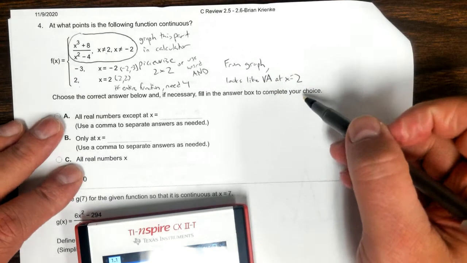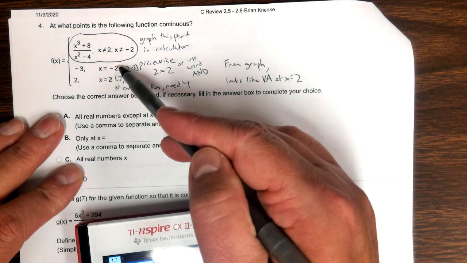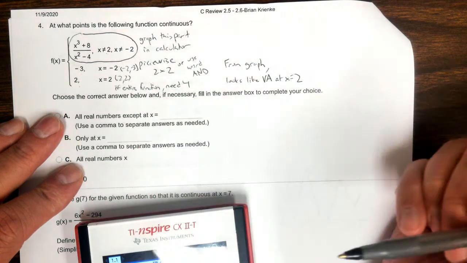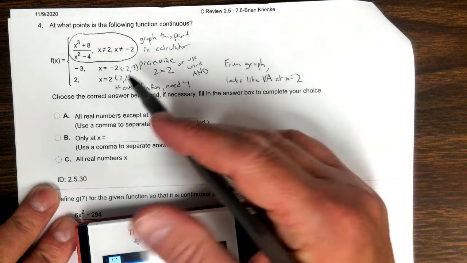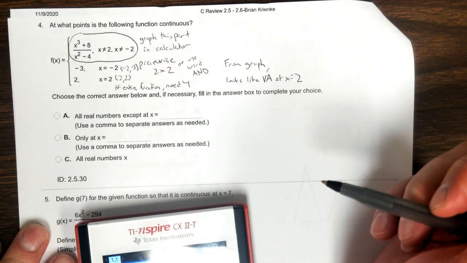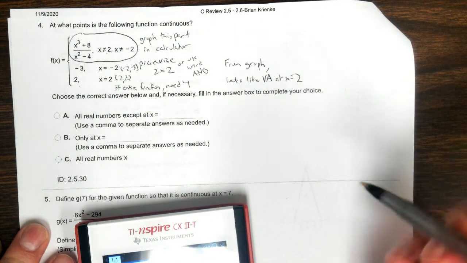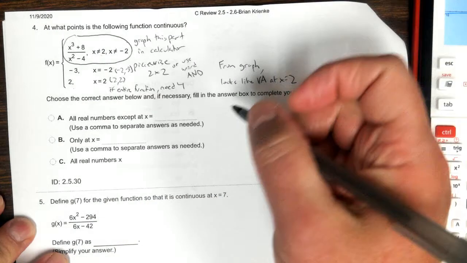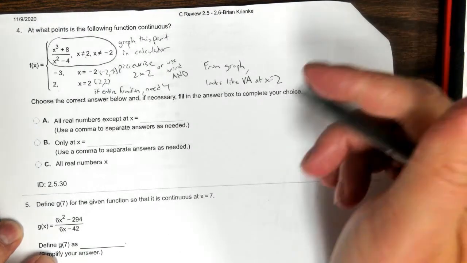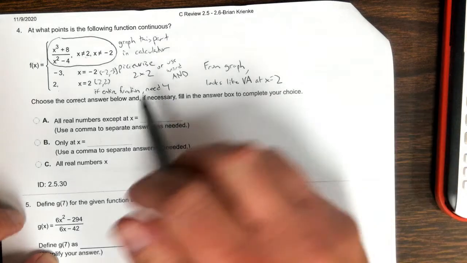Well, what happened at -2? Here we have a -3, and so to find out, we'd actually have to do a little extra math, and I would actually start with factoring.